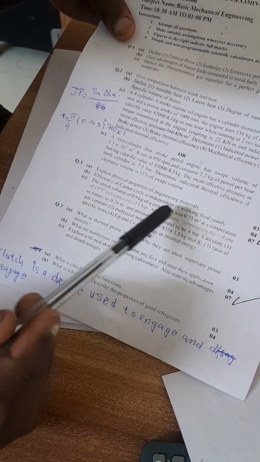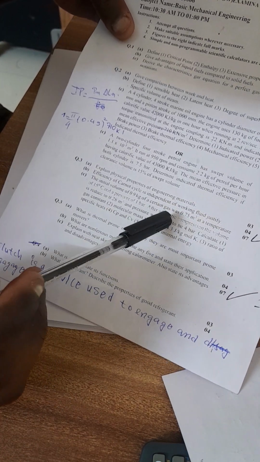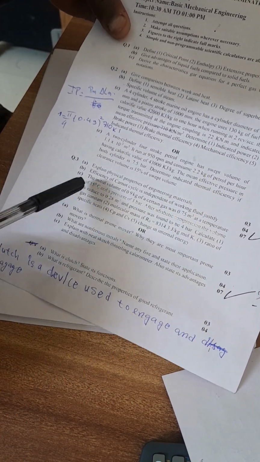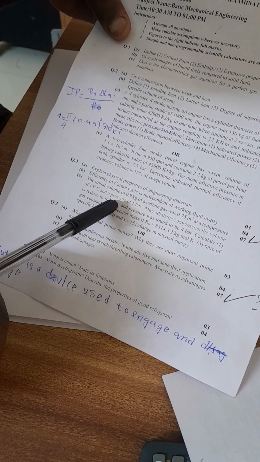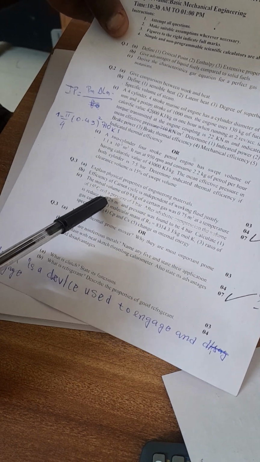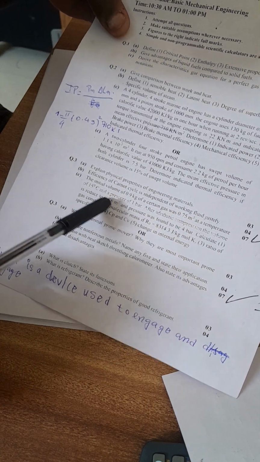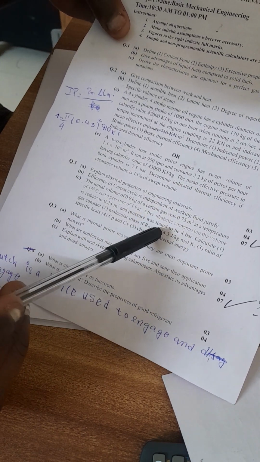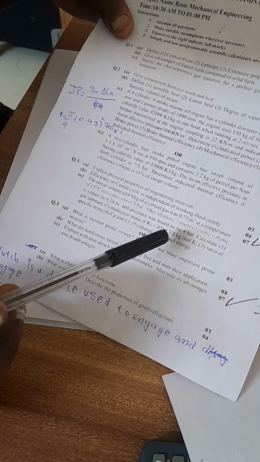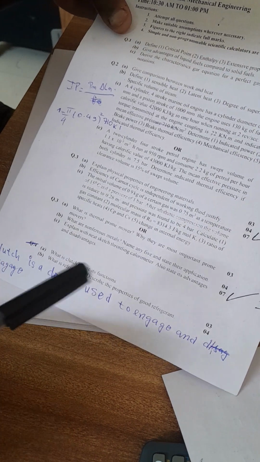Then they gave something very important. After adiabatic compression, the volume is reduced to 0.28. Now it is the final volume. That was 0.75, now it's 0.28, and the pressure was found to be 4 bar. Now it is the final pressure.